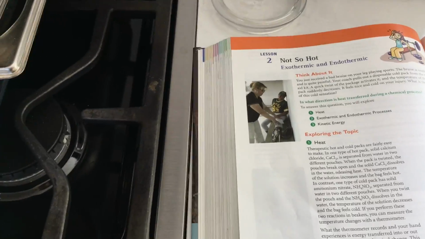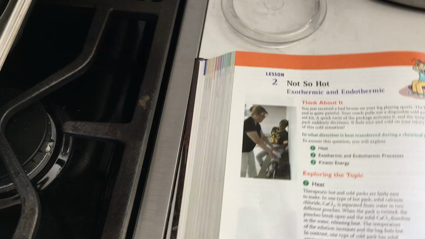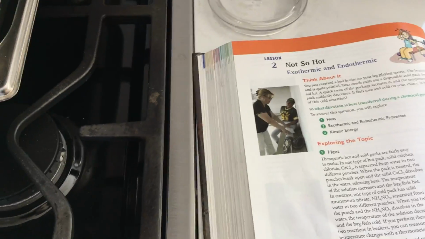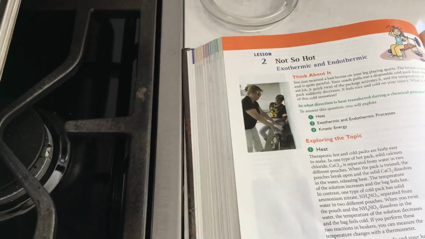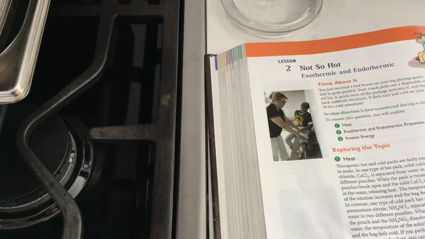Good morning, Cascade Chemistry. Today we're starting the unit called Fire in your book, and we're going to start with lesson 2, skip lesson 1. Lesson 2 has to do with endothermic and exothermic, those two words, and what is heat? That's a big part of today's lesson.